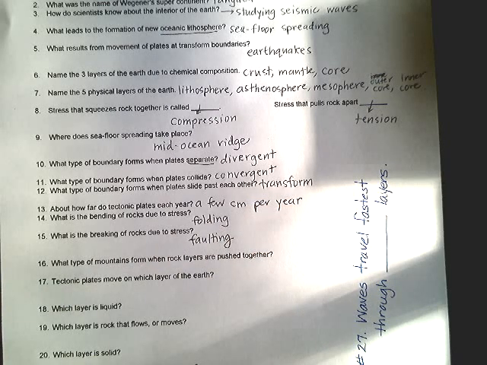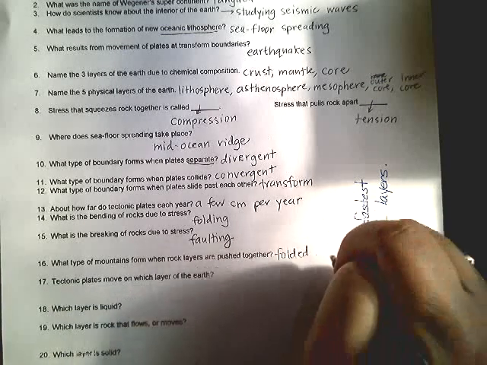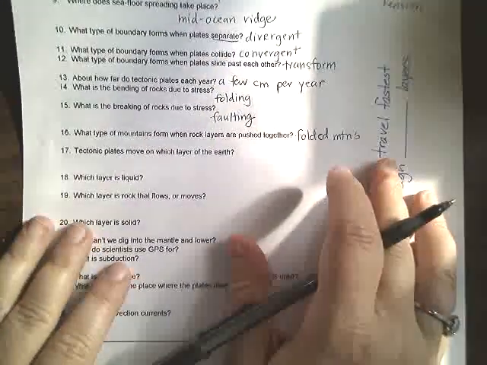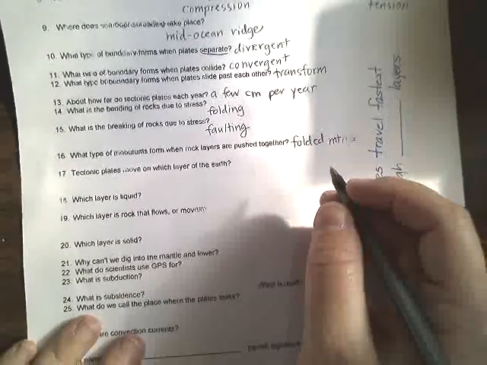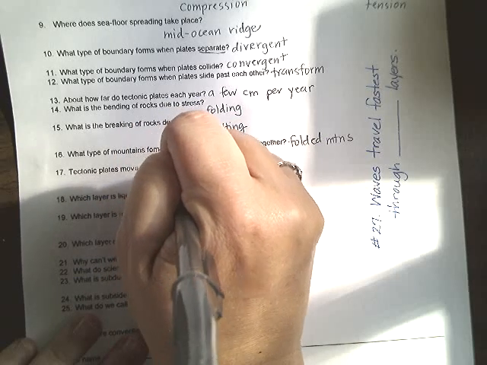What type of mountains form when rock layers are pushed together? Those are folded mountains. Tectonic plates move on what layer of the Earth? They float above the mantle, they're moving on the asthenosphere.